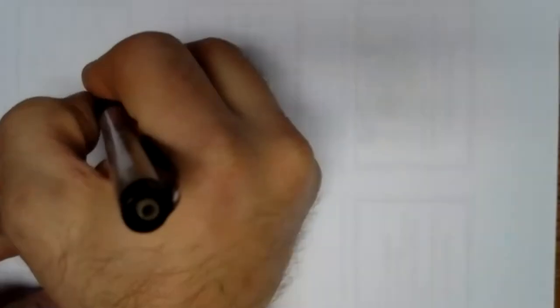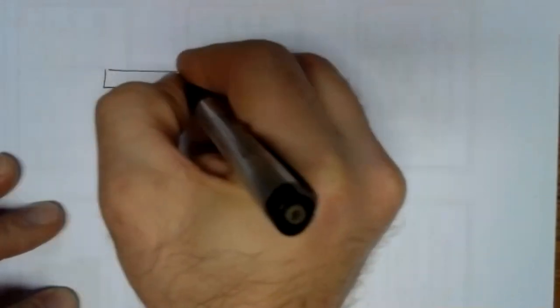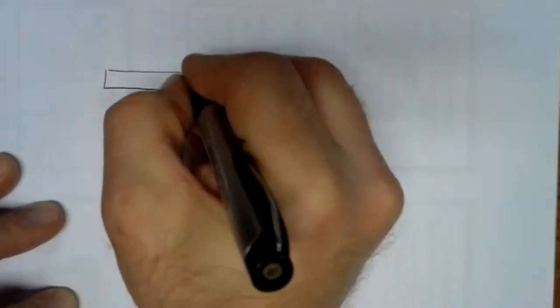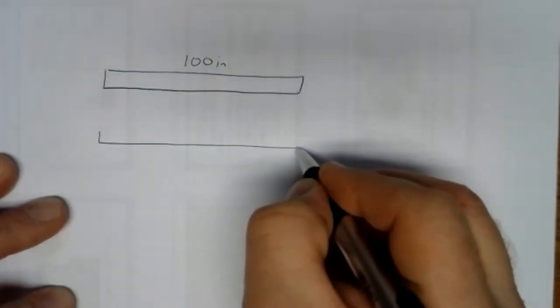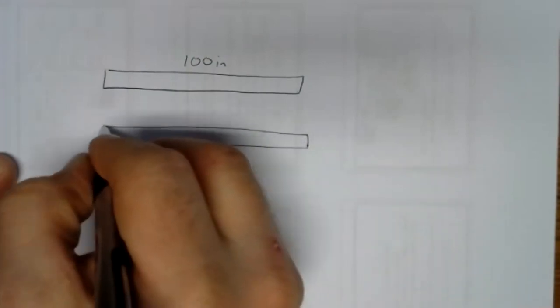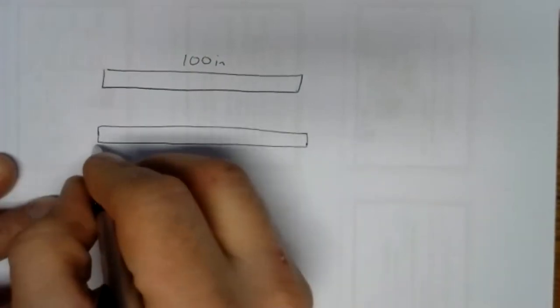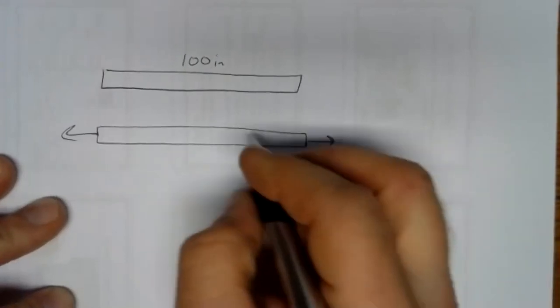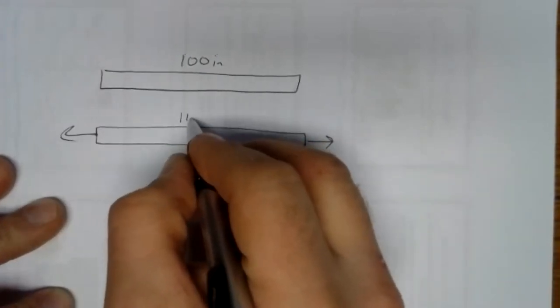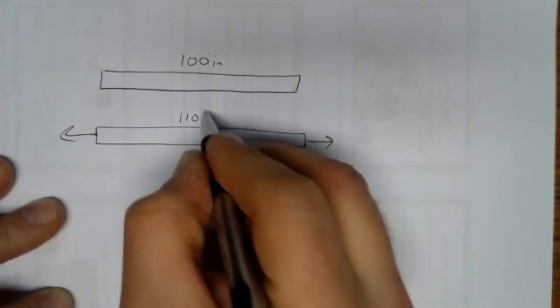So let's take a member that at rest is 100 inches long. And when we apply some load to it, some amount of load in tension, I don't know how much, but some amount of load in tension makes this go to 110 inches.